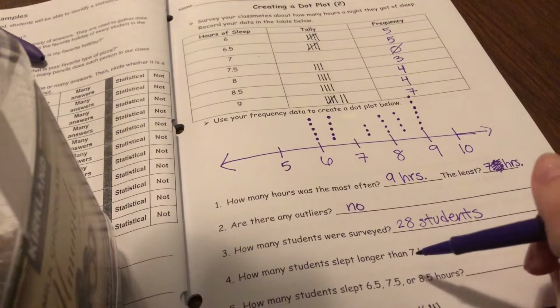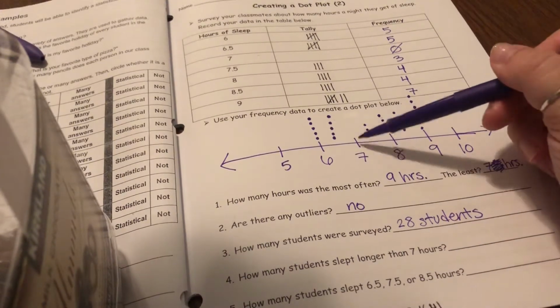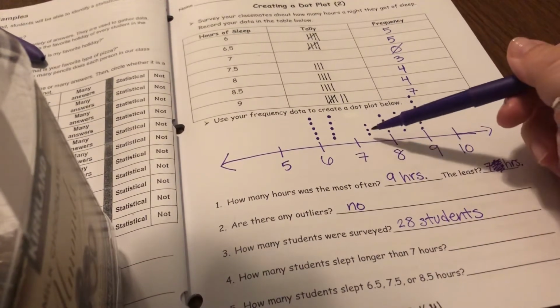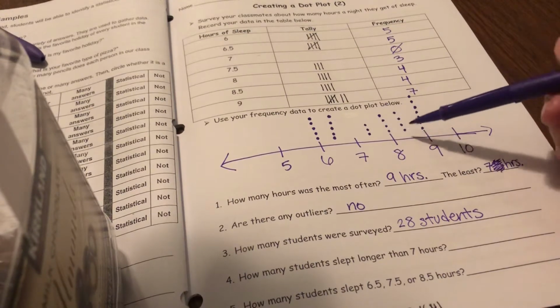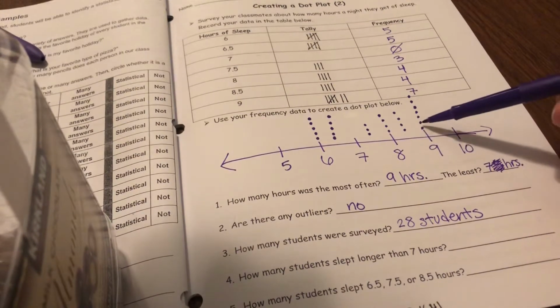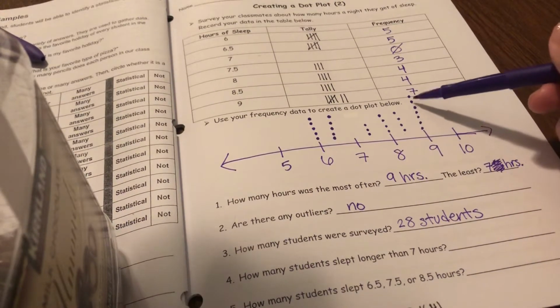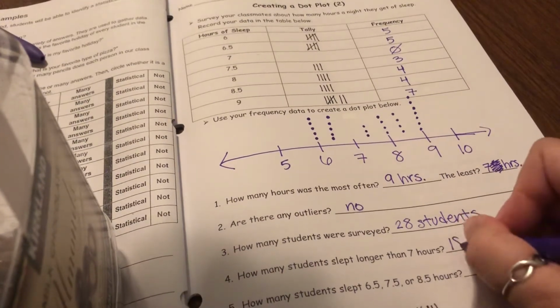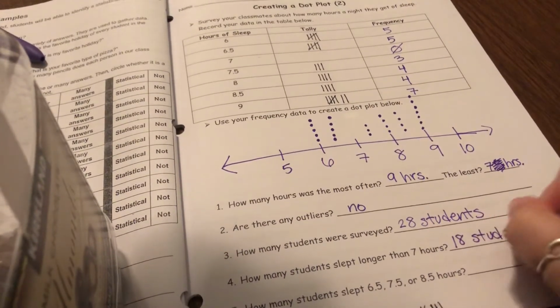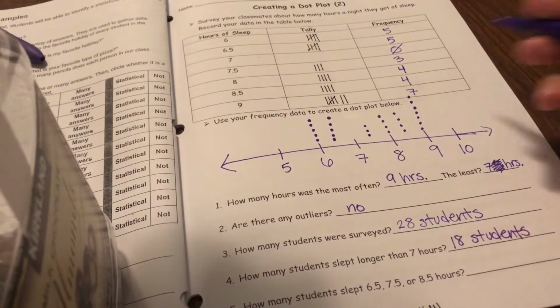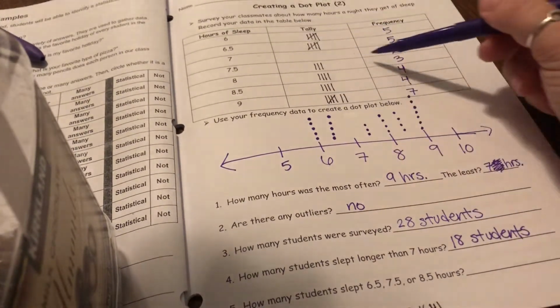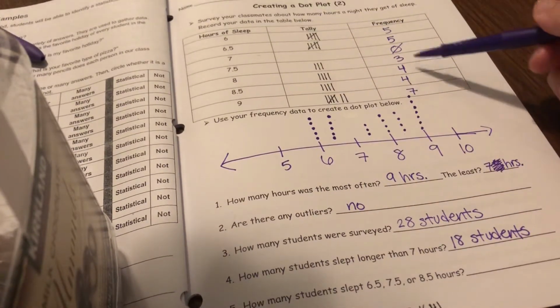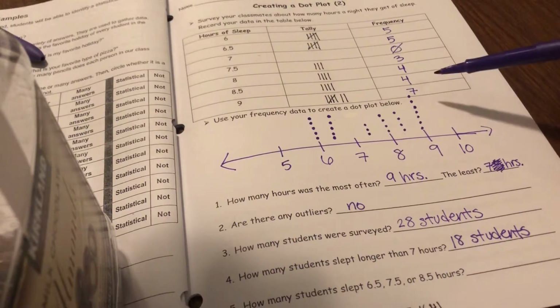How many students slept longer than 7 hours? So here's 7, so then count the numbers after. 1, 2, 3, 4, 5, 6, 7, 8, 9, 10, 11, 12, 13, 14, 15, 16, 17, 18. So 18 students. Now I could have counted it from the dot plot like I did, or I could have gone right here. Okay, more than 7. So that would be here down, and I could have added the frequency amounts.